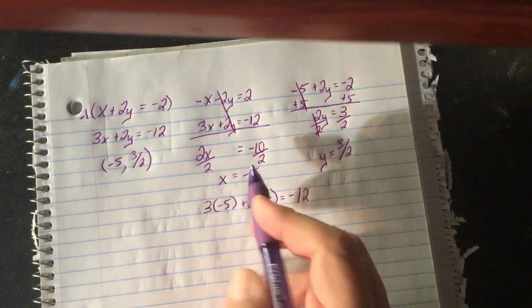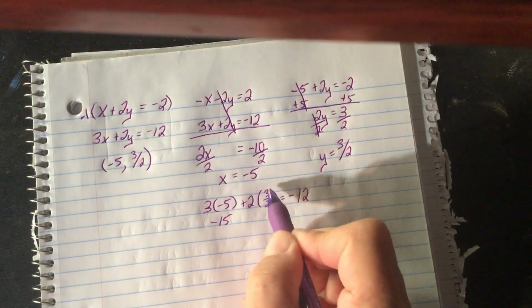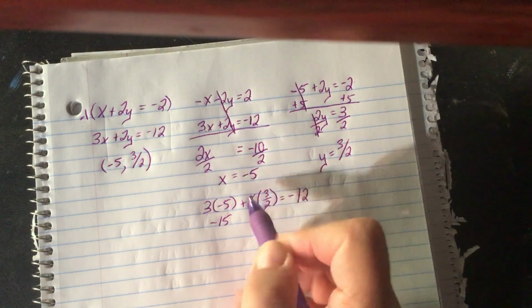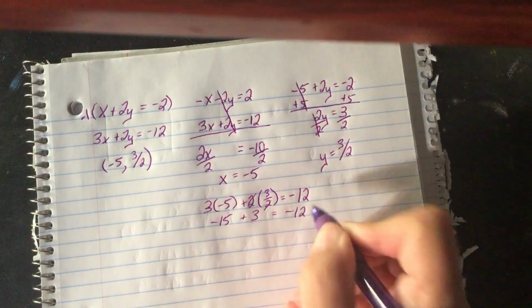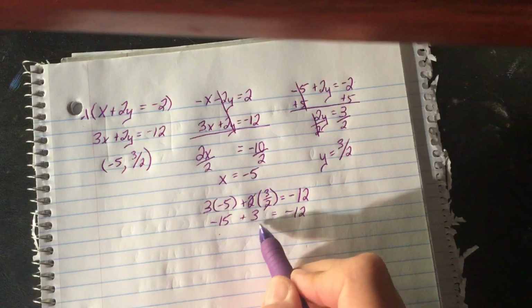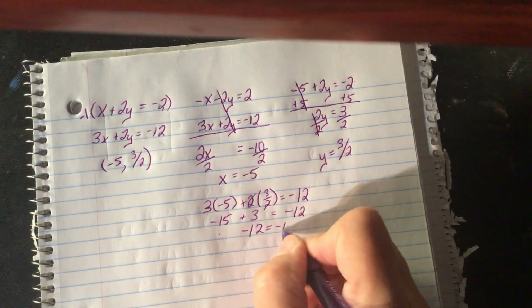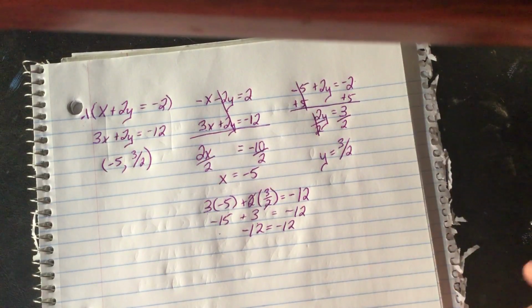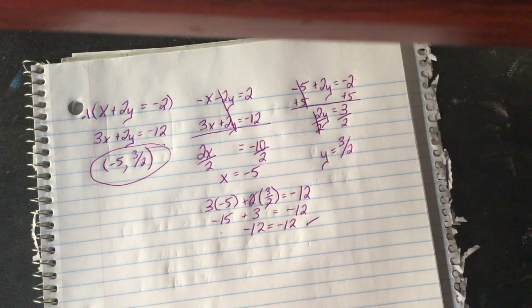3 times -5 gives me -15. 2 times 3/2, well, the 2's are going to cancel, leaving me only the 3. And I carry the right. -15 plus 3 gives me -12. Do I get a true statement? Yes. So that is my answer.